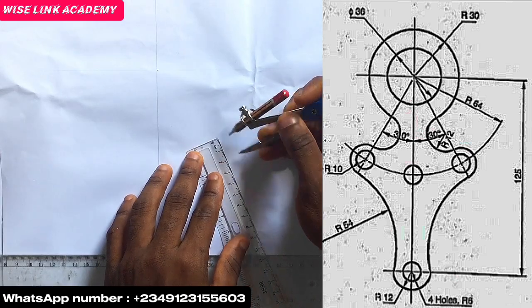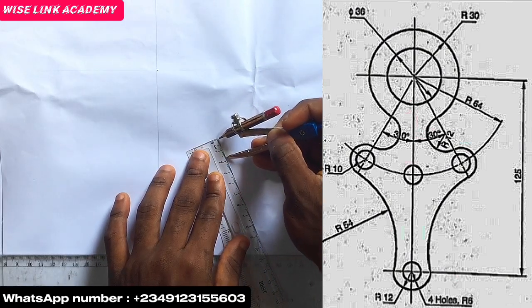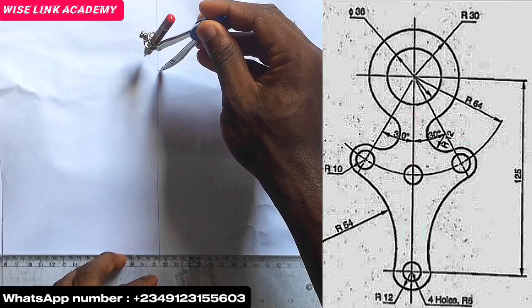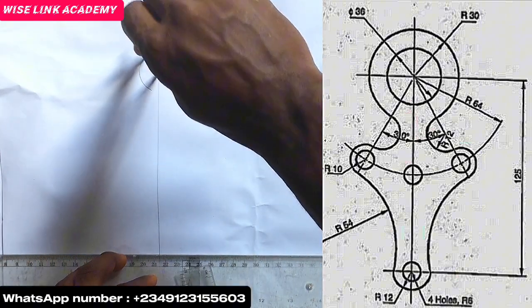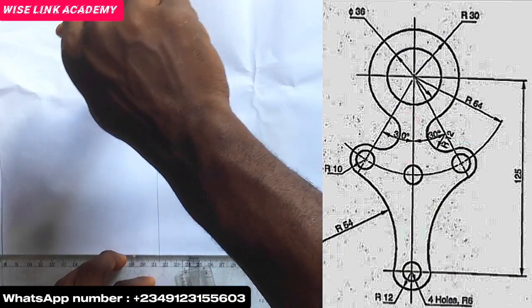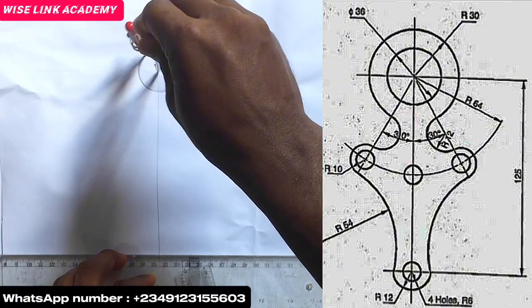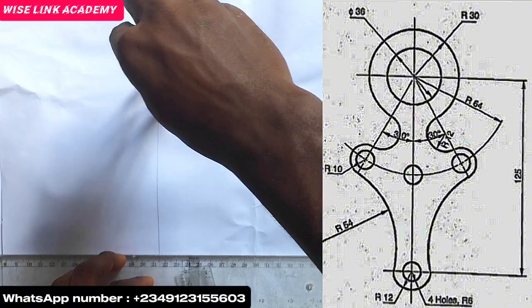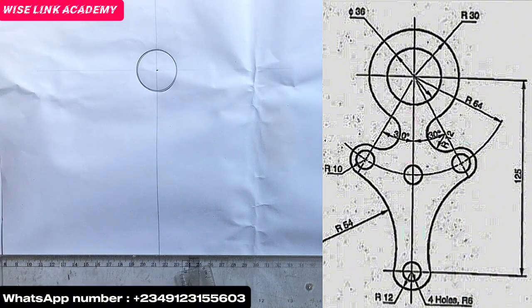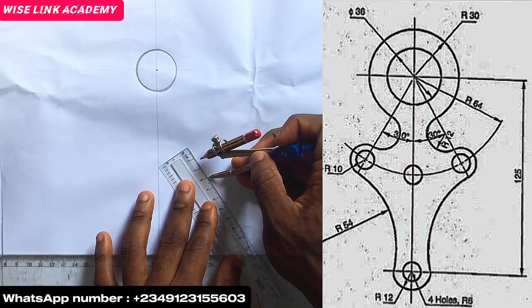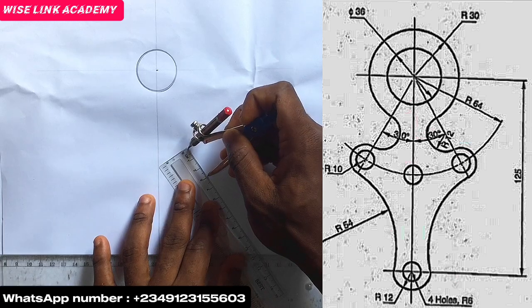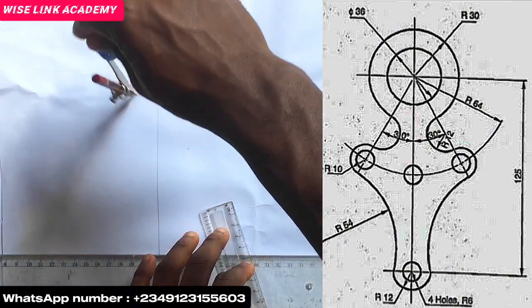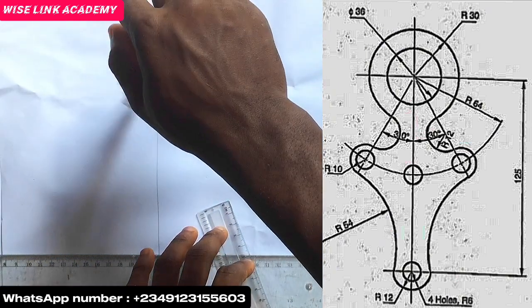18, that's 1.8 at this point here. So take this 1.8 at the center and make sure the circle is drawn with a thick line. When you are done with the thick line, what's your next task? Your next task is that the outer circle has a radius of 30. So measure 30, from here to here is 30. At this point, I'll draw it with a faint line, a little bit faint line.